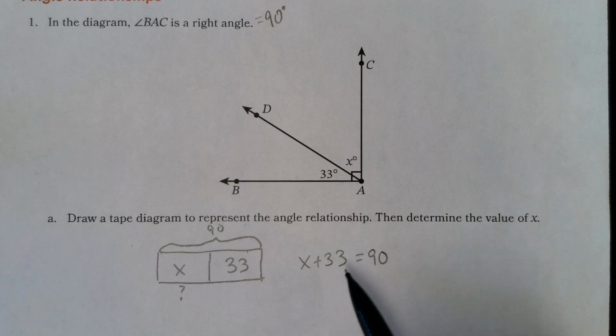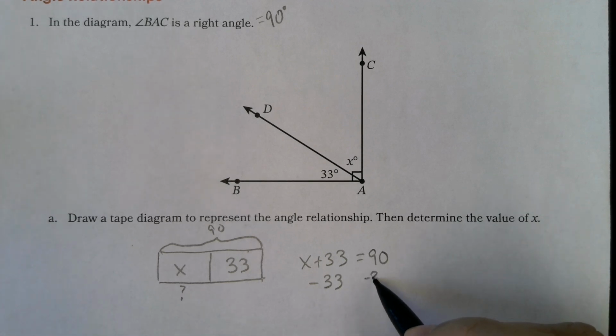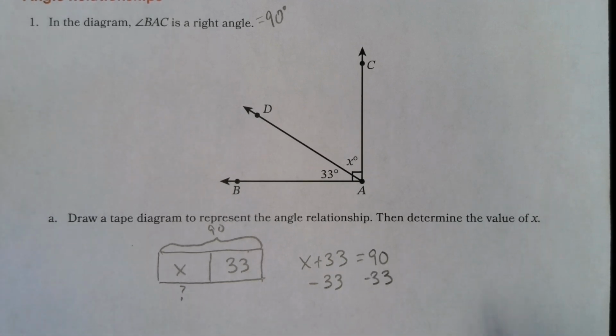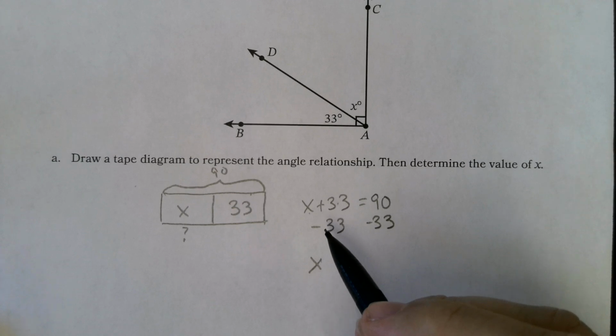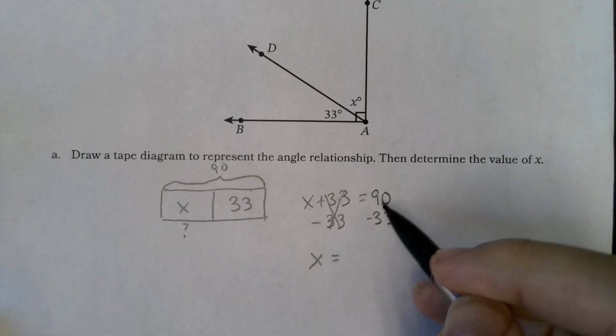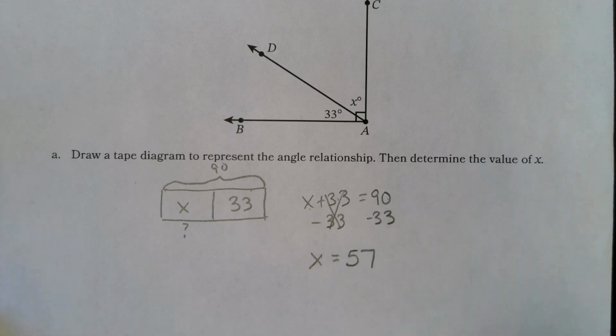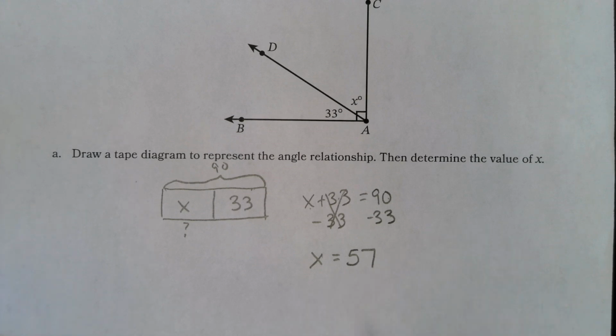And since we have a one-step equation, we are going to have to do the inverse, which is the inverse of plus 33 is minus 33, and we do that to both sides to keep things equal. That means that we're still left with x, because 33 minus 33 is 0, and x plus 0 is just x. And then we have 90 minus 33, which is 57. So the value of x is 57.